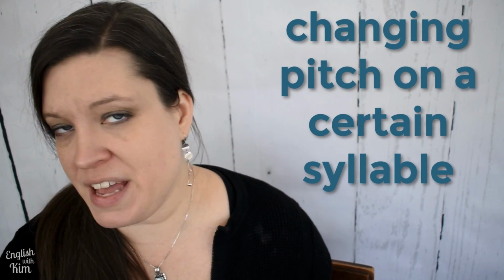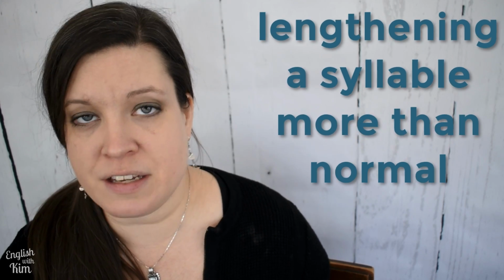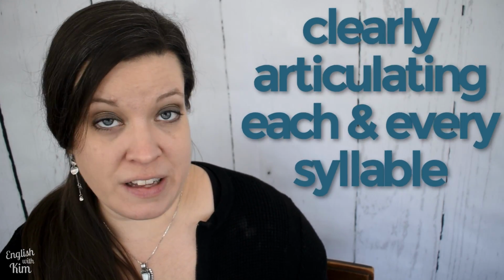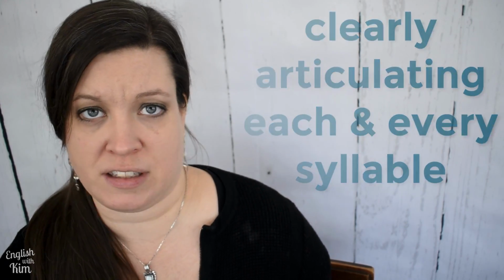Word stress is important in intonation because we sometimes use these stressed syllables in special ways to communicate meaning, such as changing our pitch on a particular syllable, lengthening a syllable more than normal, or by clearly articulating each and every syllable. When you pay attention to word stress, you'll notice that each word has its own stress pattern. When you know how the word should be stressed, you'll be able to understand if the speaker changes the stress pattern in order to make a certain point. To practice word stress with lots of examples, check out my video on word stress in American English.